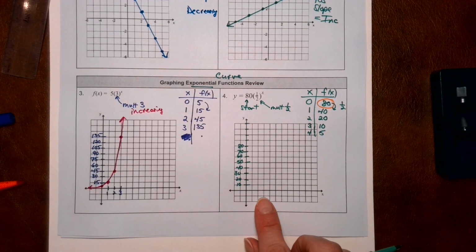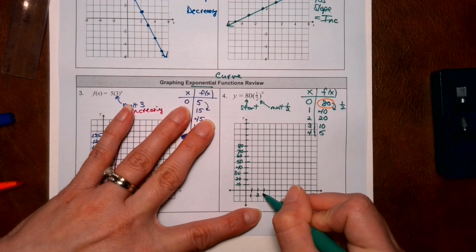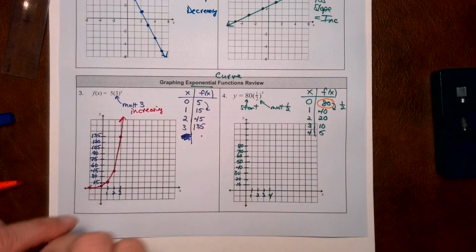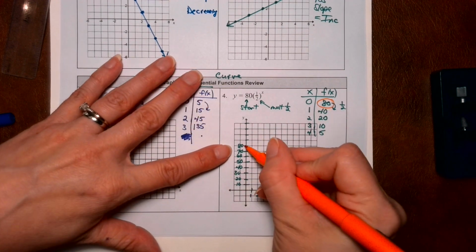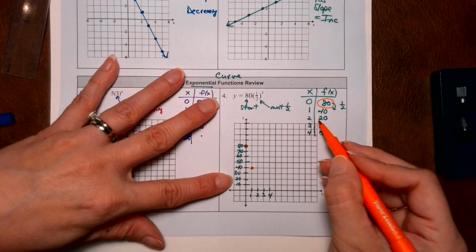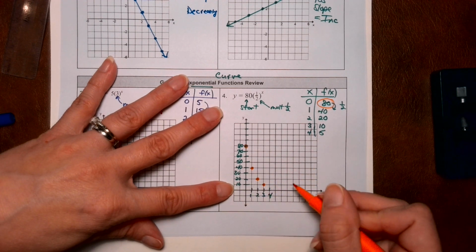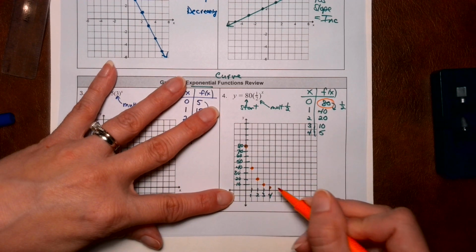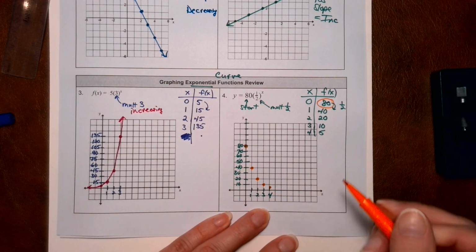Okay, the x-axis is always nice and easy. We're going to label these 1, 2, 3, 4. And let's get our points on. 0 gives us 80. 1 gives us 40. 2 gives us 20. 3 gives us 10. 4 gives us 5. Remember, this graph is not going to suddenly go down below the x-axis.